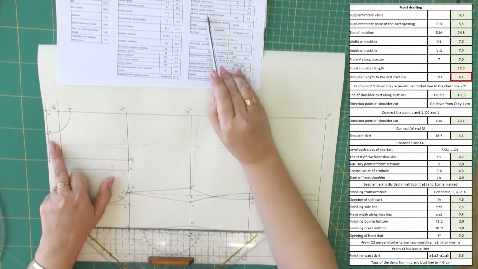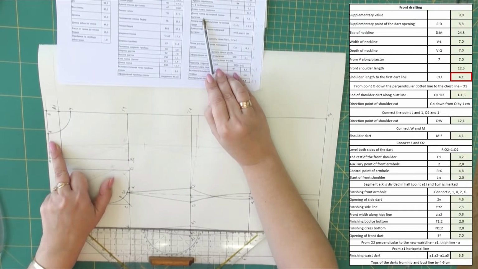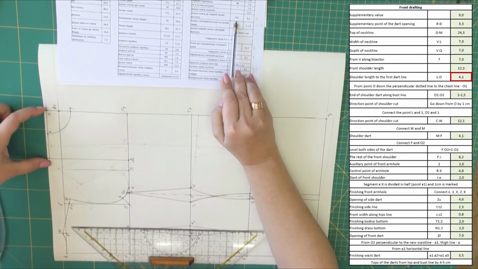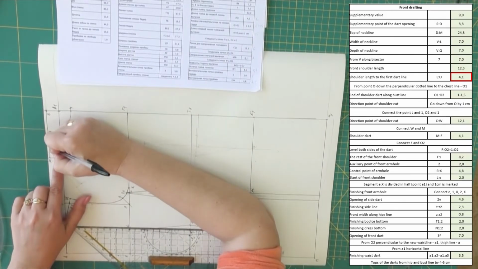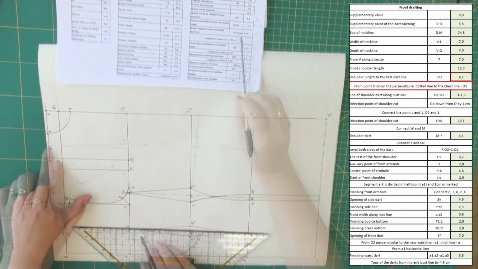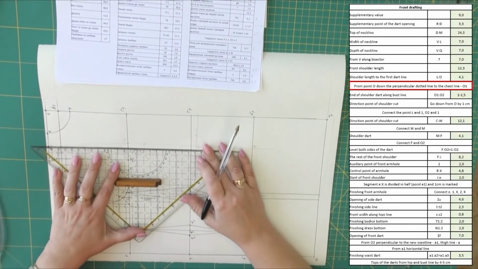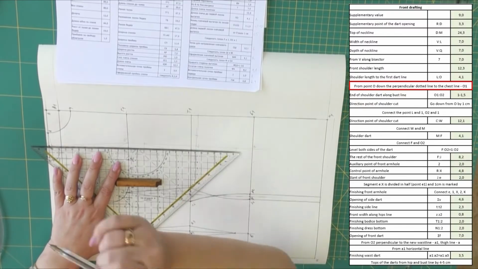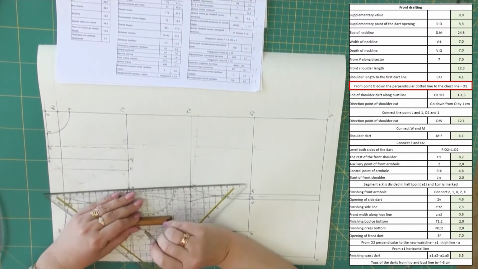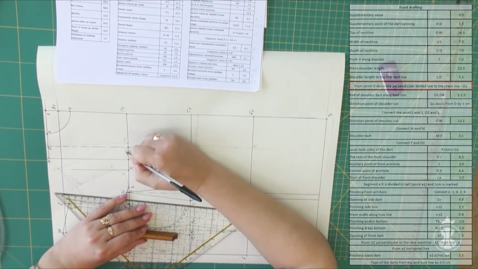Shoulder length to first dart line. I measure the segment L to O equals 4.1 centimeters from point L along the horizontal line and draw a dotted perpendicular line from point O to the intersection with the bust line. Point O1.